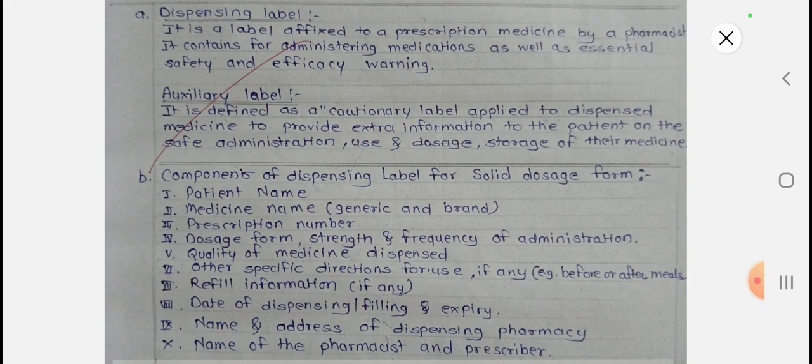Then the quantity of medicine, not quality, it's quantity, that is 30 tablets, 60 tablets. Then other specific directions for use, if any, refill information, date of dispensing, then name and address of dispensing pharmacy, name of the pharmacist and prescriber. So these are the components of dispensing label for solid dosage form.